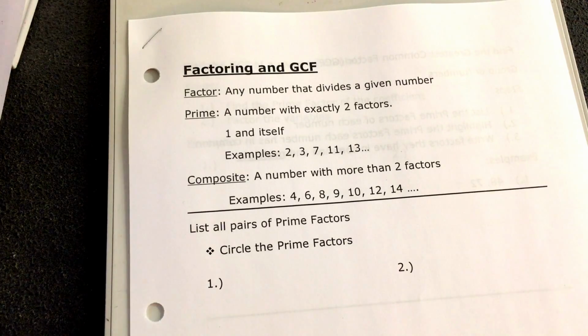Now the reason these are composite numbers is because 4 factors into 2 times 2. 6 factors into 2 times 3. Are y'all with me? Okay. List all pairs of prime factors and circle the prime factors.